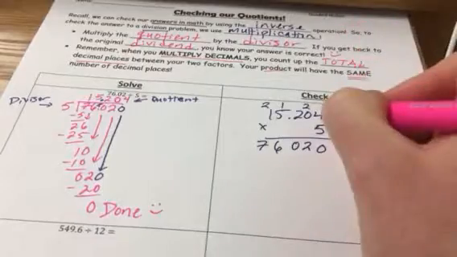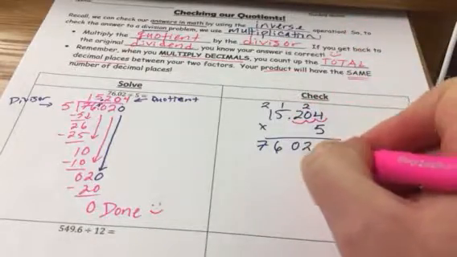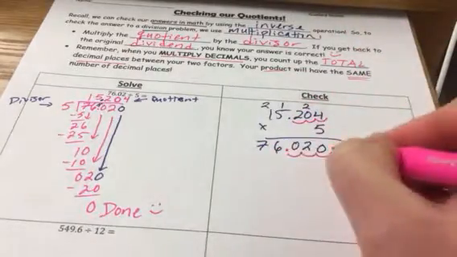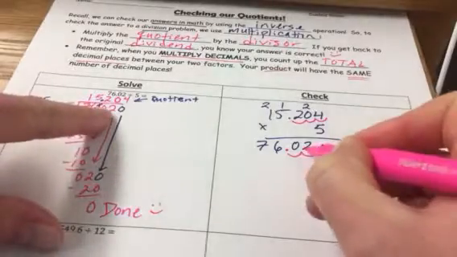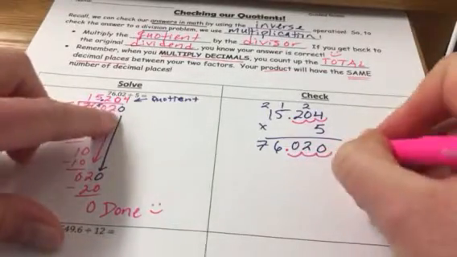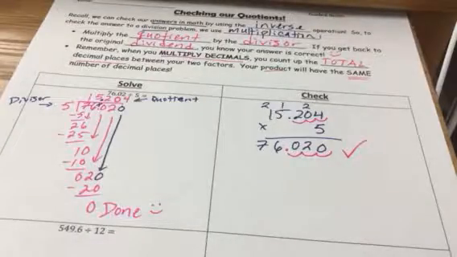Let's count our decimal places. 1, 2, 3. 1, 2, 3. 76 and 2/100 or 20 thousandths. I'm back to where I started, so I know I'm correct.